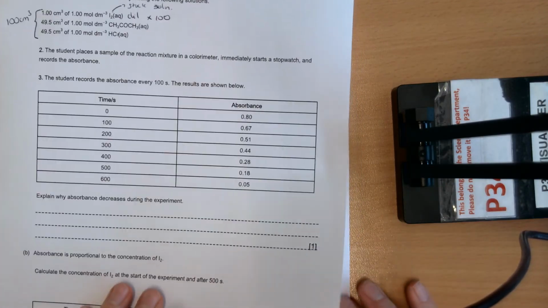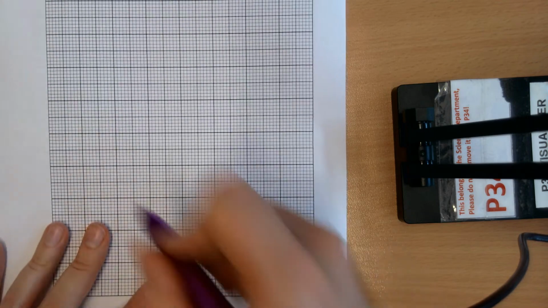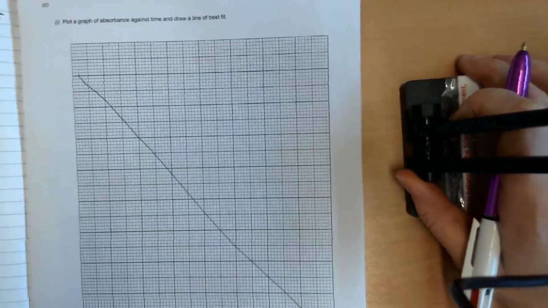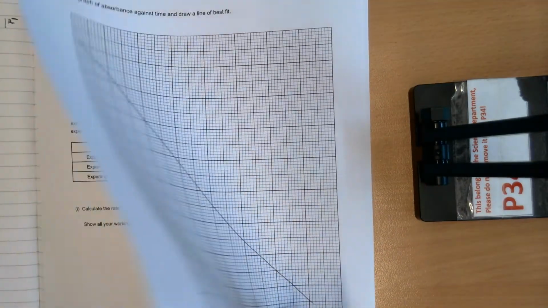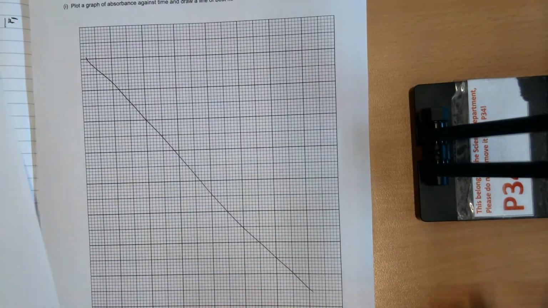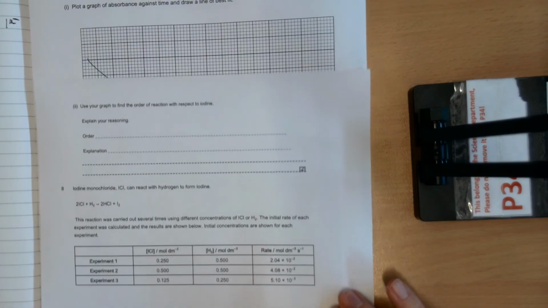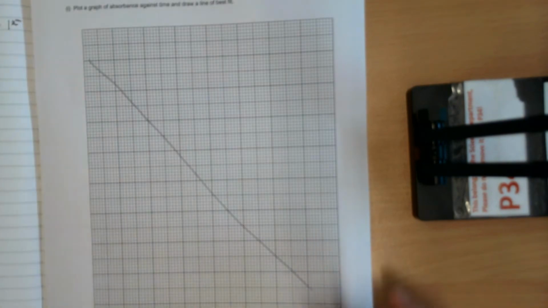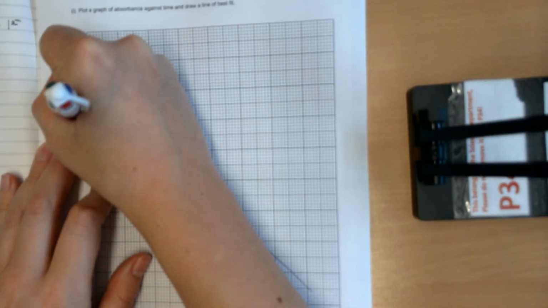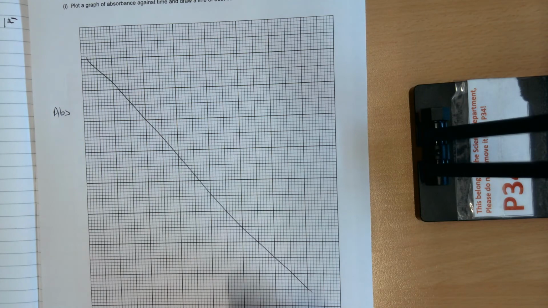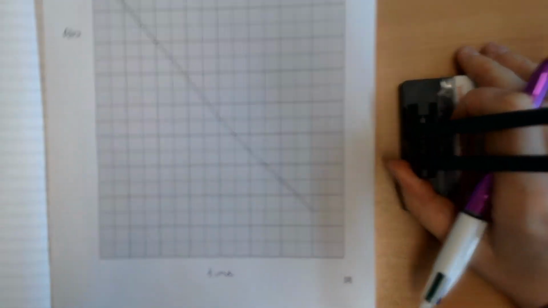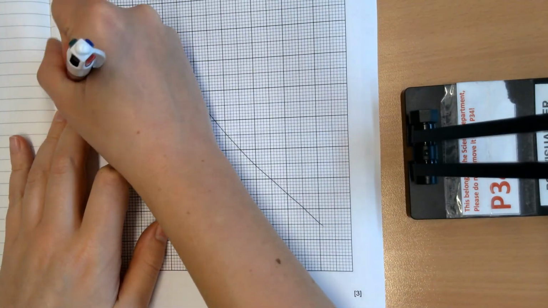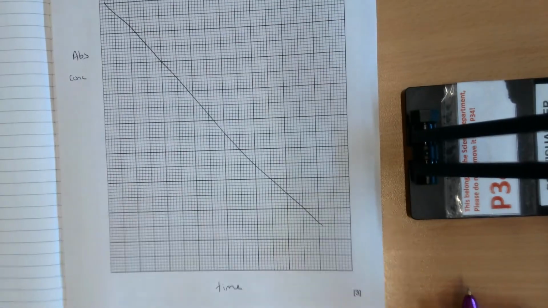And what you should see is you end up with, I think, a straight line graph that looks something like that, okay? And then the last question asks you to use your graph to find the order of the reaction with respect to iodine and to explain your reasoning, okay? So on this graph here, I've got absorbance and I've got time. And we know that the absorbance is directly proportional to our concentration. So as the absorbance is decreasing, so too is our concentration decreasing.